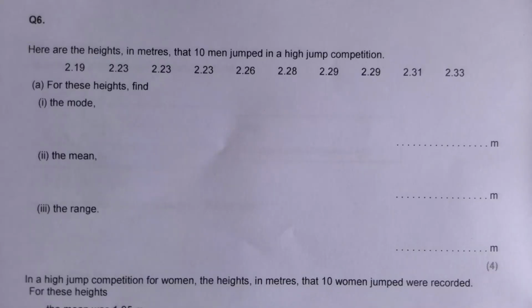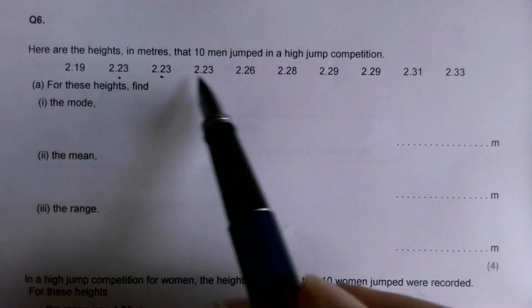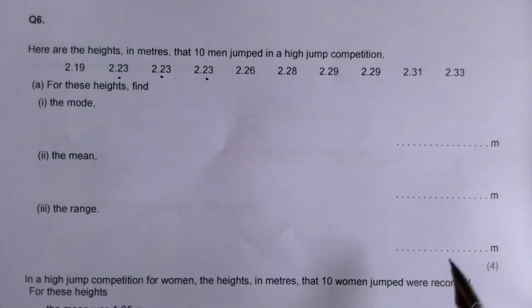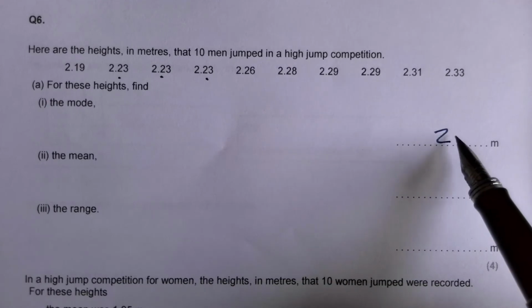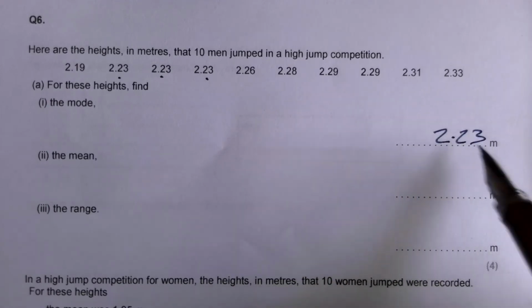Finally, we have question 6. Now there's part B is just off camera at the moment, so pause it, have a go at as much of part A as you can first of all. And the mode, pretty clearly we've got 3 2.23s. Now they've very nicely put this all in order for us.